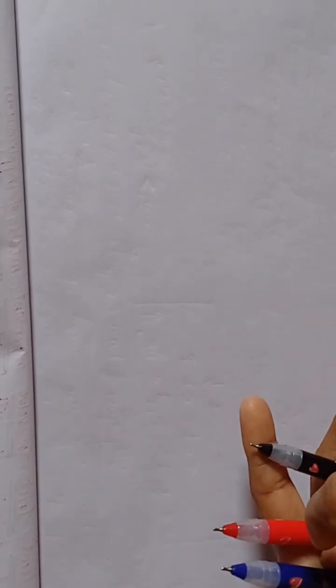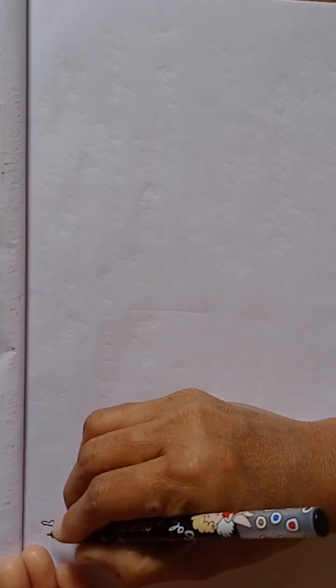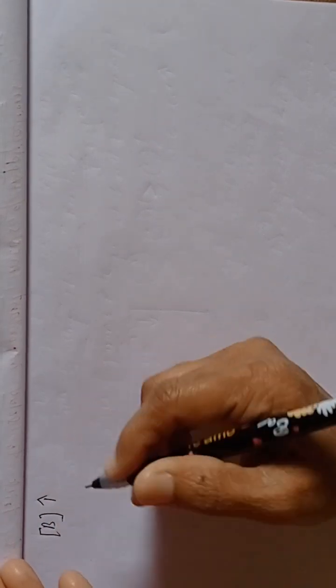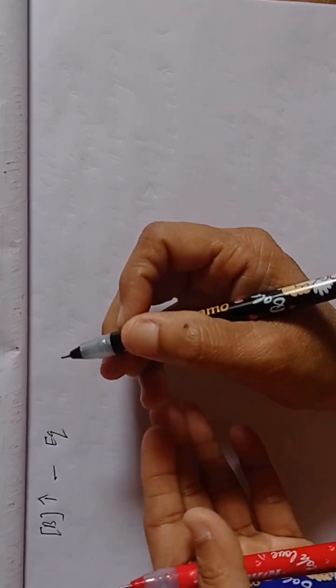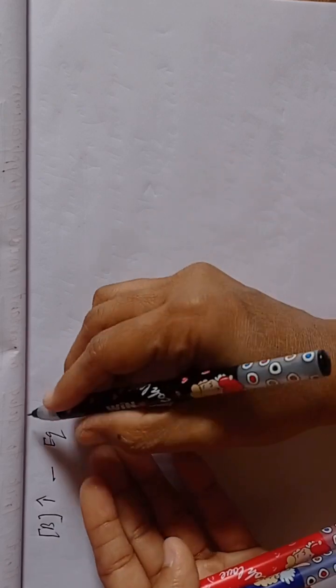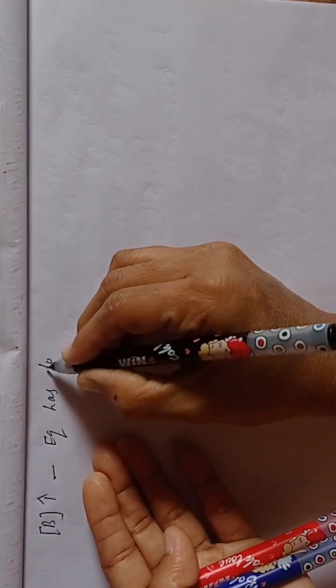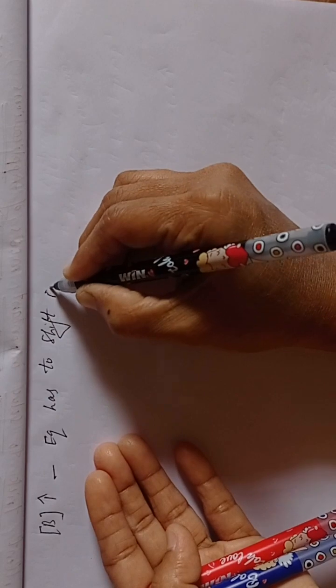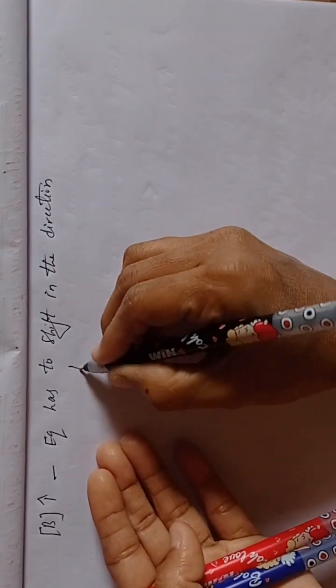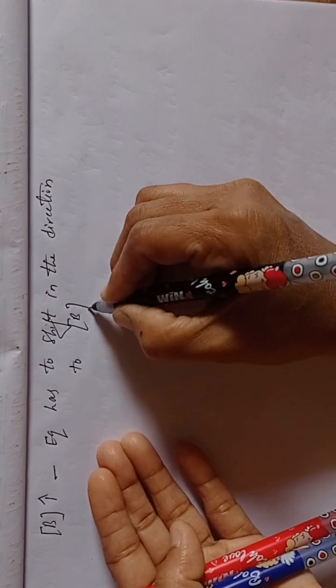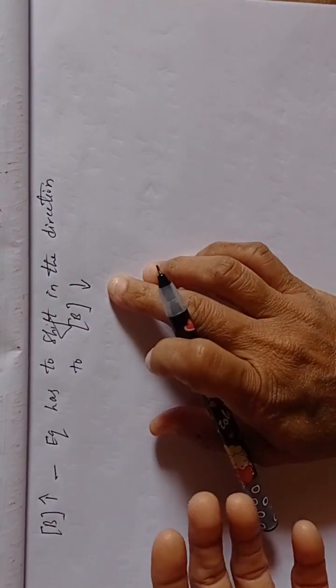Now I am taking the concentration of the product B. Suppose the concentration of product B increases. Then equilibrium has to shift in the direction to decrease the concentration of the product B. Are you clear? To decrease the concentration of the product B.